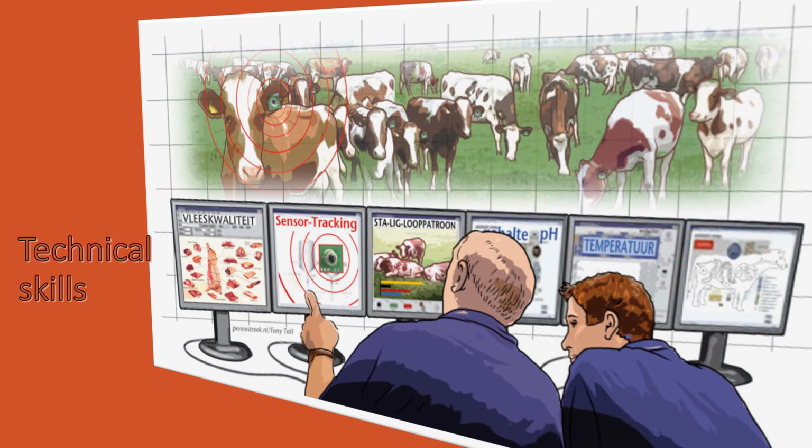Now let's talk about technical skills. These refer to knowledge and competencies in a specific field and are related to a particular area of expertise. For example, agriculture, zoology, or other technical fields related to agriculture and life sciences.